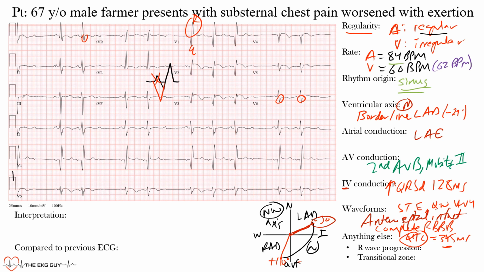Okay, R wave progression. In this case, this is in the precordial leads, these last two things. The R wave from V1 all the way up to V5 should increase in amplitude, but notice that this initial R wave is not there. There's not one in V2 or V3 or V4. We start to see it in V5 and V6. So this is what we call a poor R wave progression.